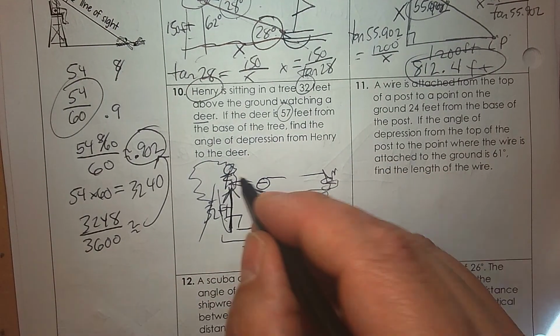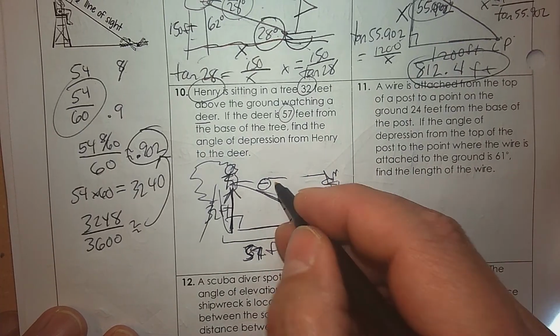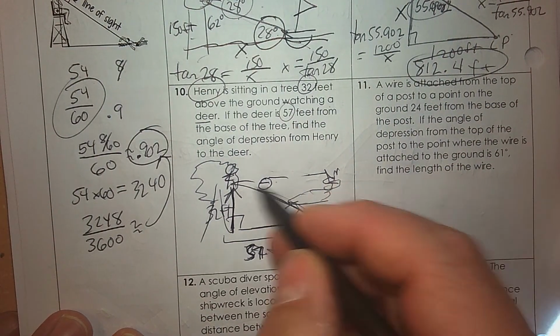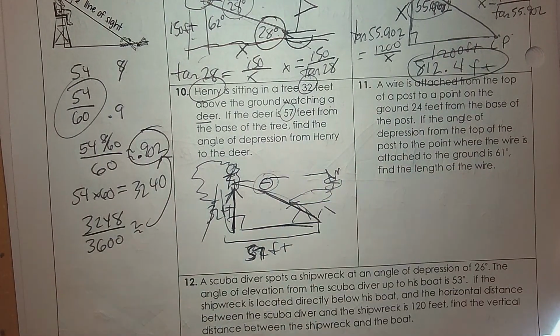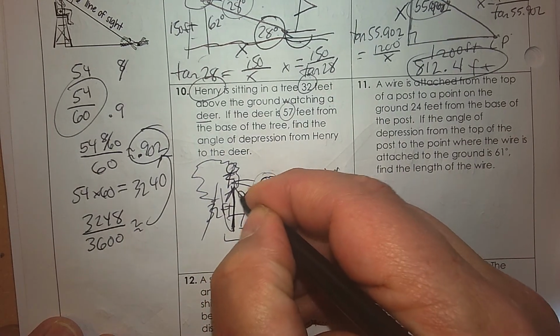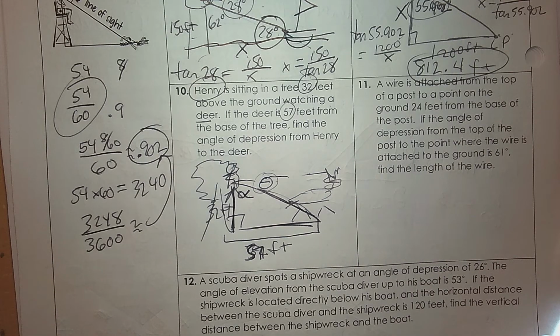The angle of depression. Is that inside the triangle? No. So I'm going to do another Greek letter for fun. I want to know theta, but that's not in my triangle, right? So instead, I'm going to find alpha. Alpha is inside my triangle, and when I know alpha, I just subtract 90 to find theta.